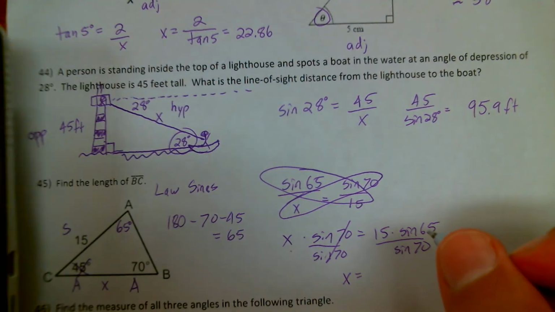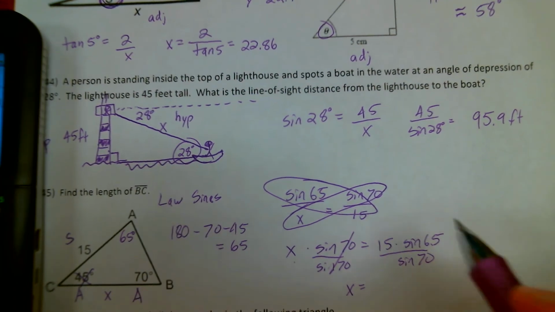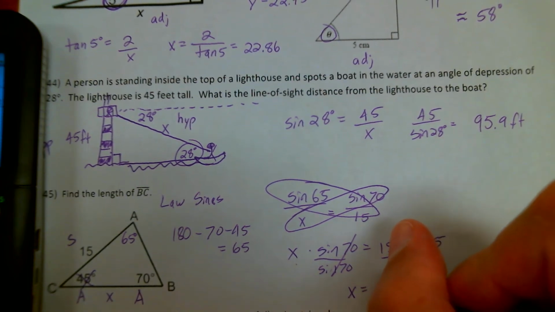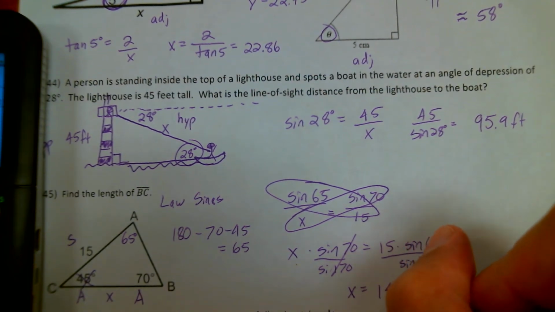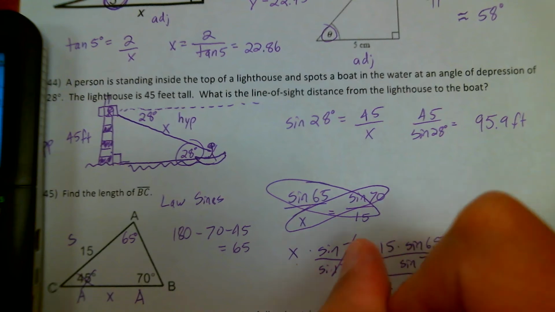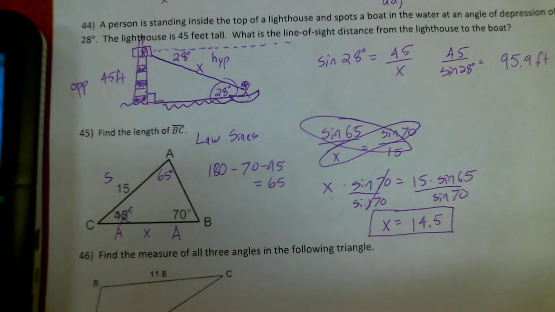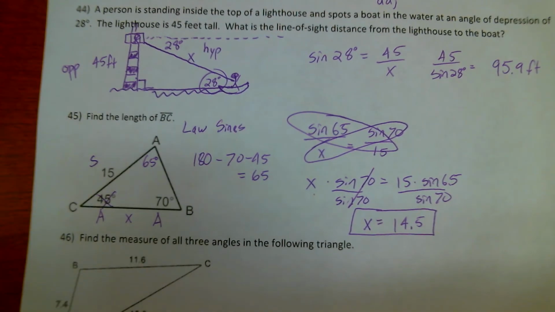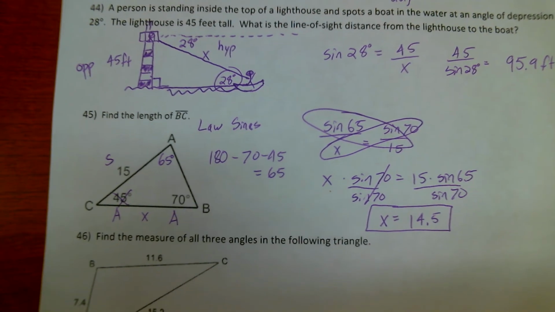Okay, so I did go back and change this one to round to the nearest tenth, so we're going to get 14.5. And we don't have any units, so that's the best we can do. 14.5. All right, find the measure of all 3 angles.